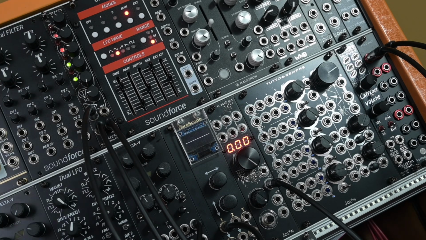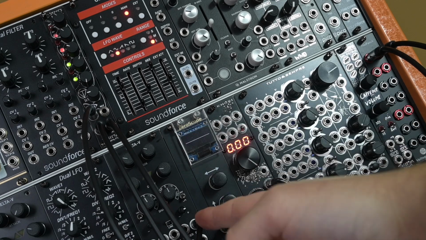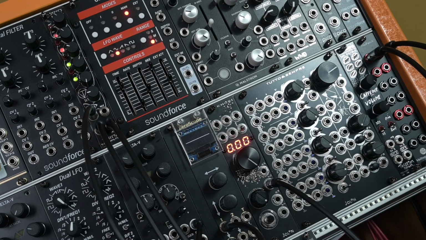Now, because this is a gate, it's very sudden, so I ran the signal from the ×2 through a slew limiter, which you can see here.